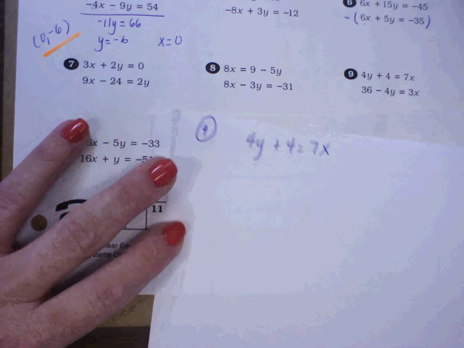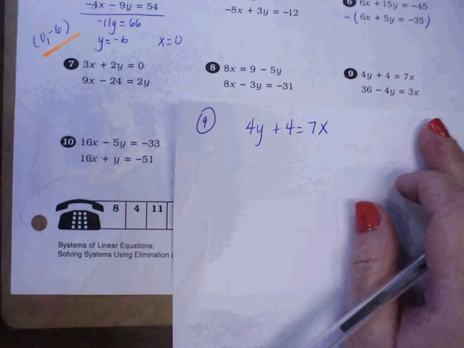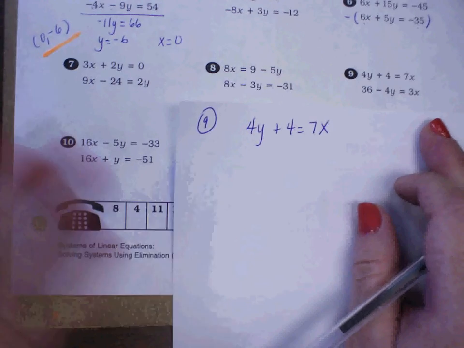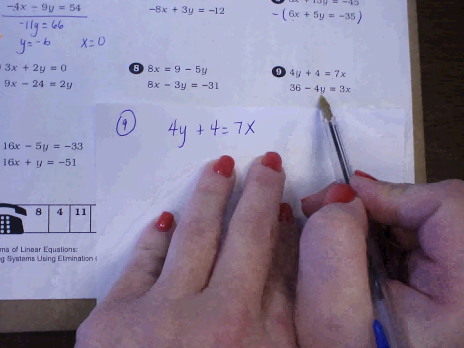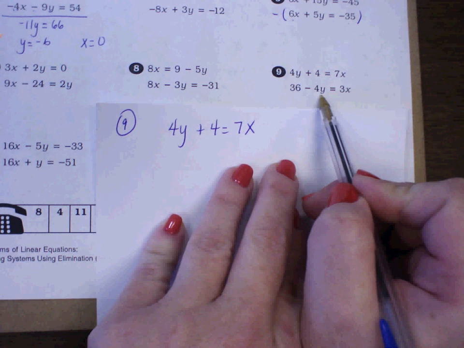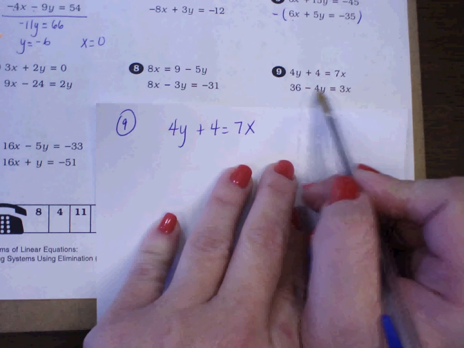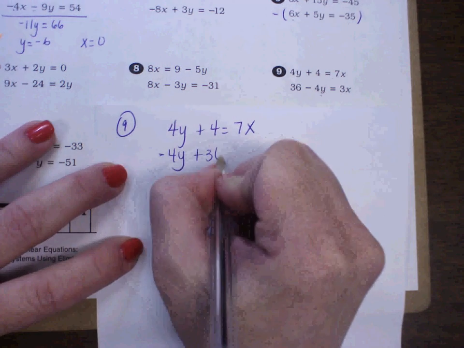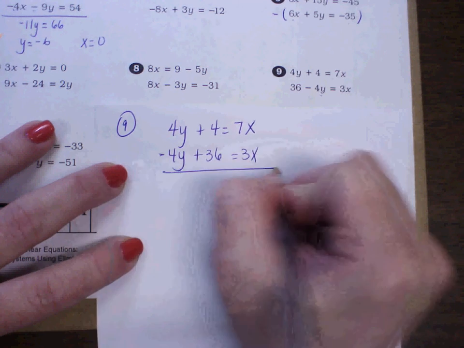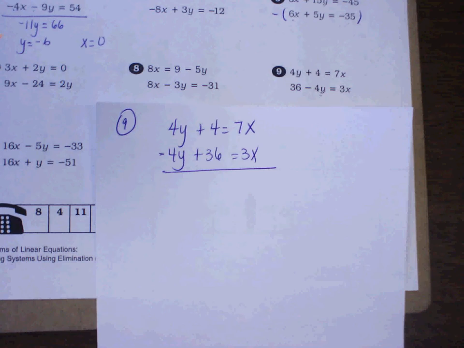Well, yes. All right, number 9. This is the first one. What would you do with that second one? I would just flip it. I would put the negative 4y first, and then the 36, and then the 3x, because they're already aligned, it's beautiful. All you need to do is put that negative 4y first so that they're aligned, right?